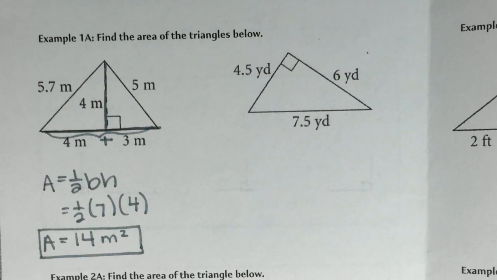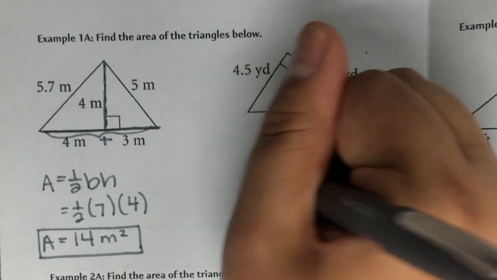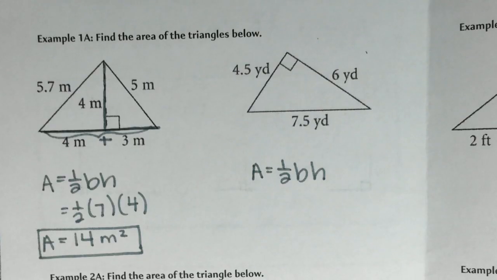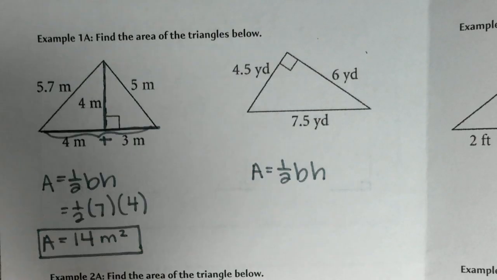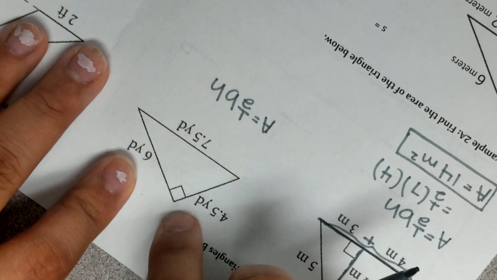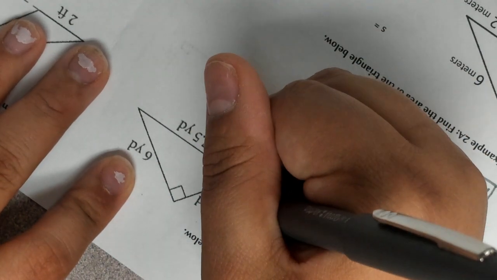Okay, number 2. What is my base here? I'm going to write the formula. 1/2 BH. I did the 4.5 as the base. Honestly, it doesn't matter. For this one, you're going to have to turn. My 90 degrees is not on the bottom. So I'm going to do this as the base.